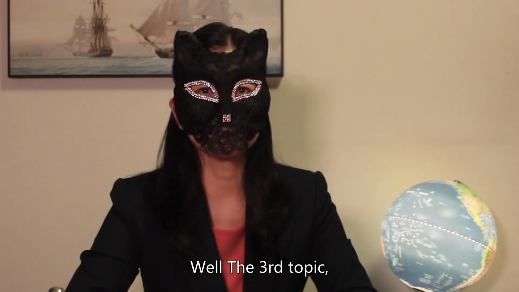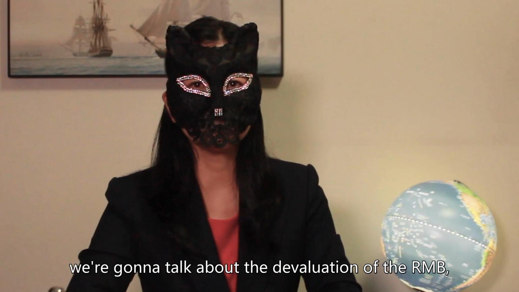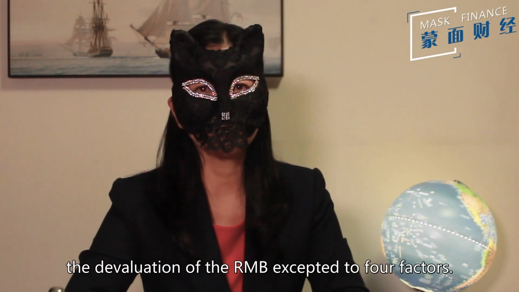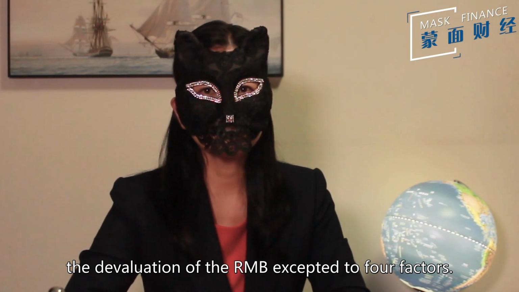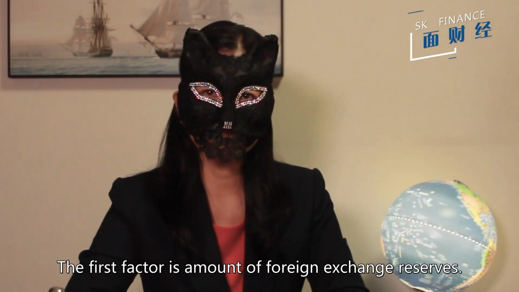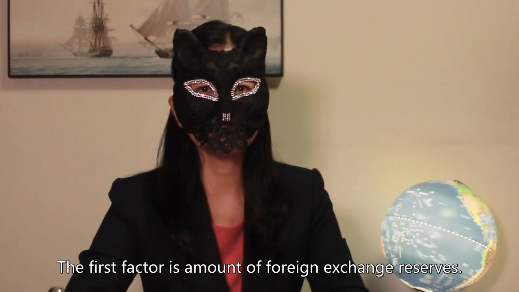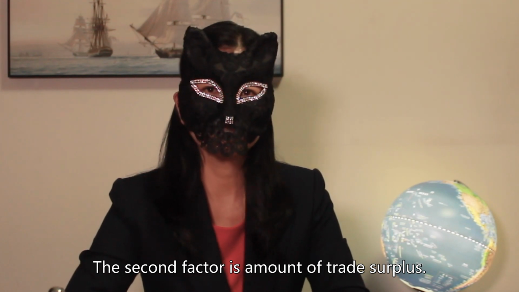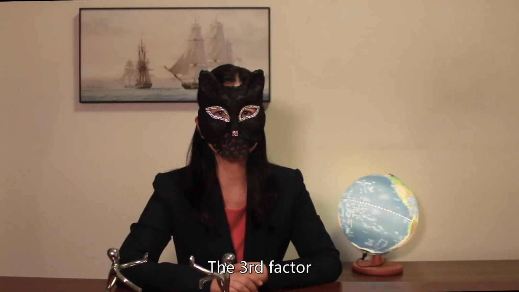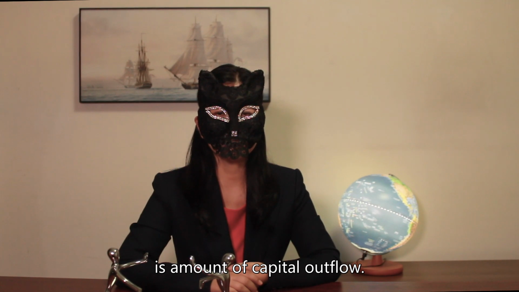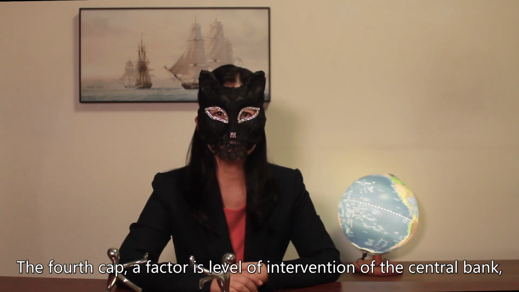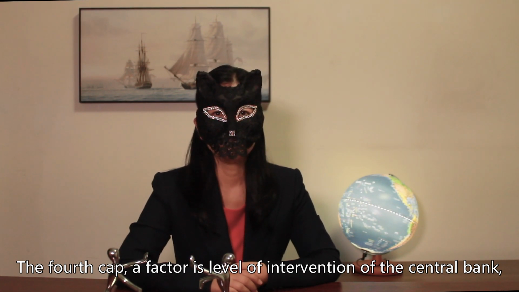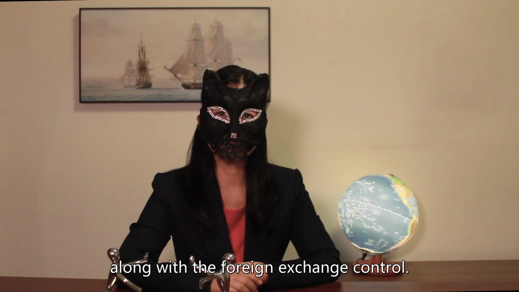Well, the third topic is the devaluation of the RMB. The devaluation of the RMB is subject to four factors. The first factor is the amount of foreign exchange reserves. The second factor is the amount of trade surplus. The third factor is the amount of capital outflow. The fourth factor is the level of intervention of the central bank, along with foreign exchange control.